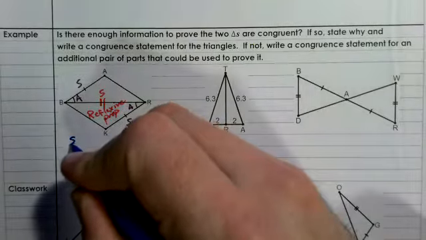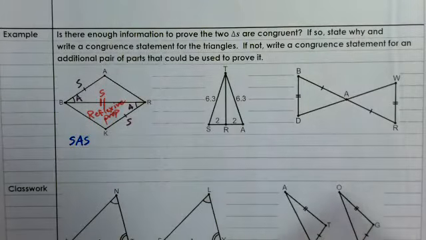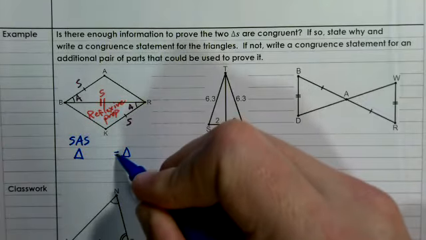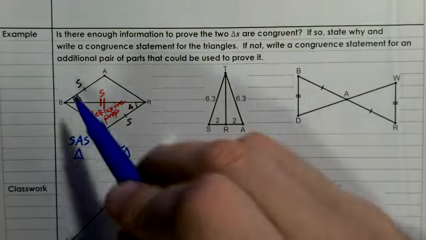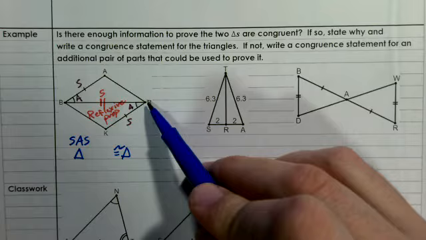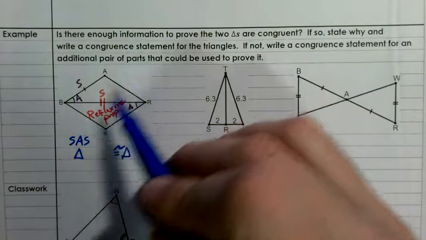So using side angle side, and since they are congruent, we can write our congruent statement. So I'm going to start with our B, go across our angle that's congruent, and then go to our non-congruent side, or non-marked side.